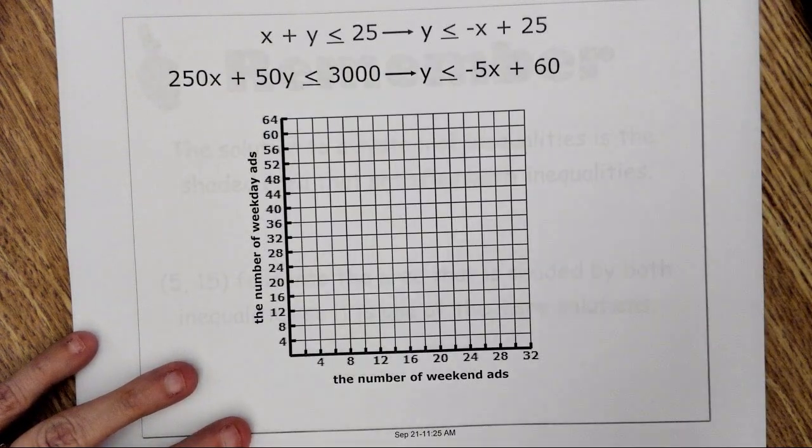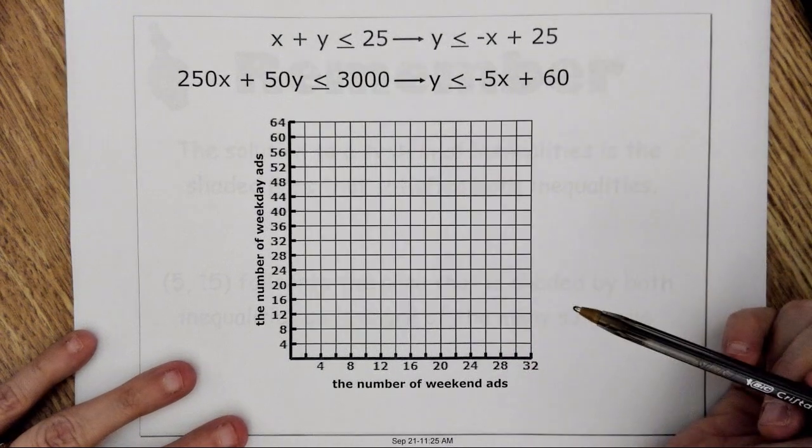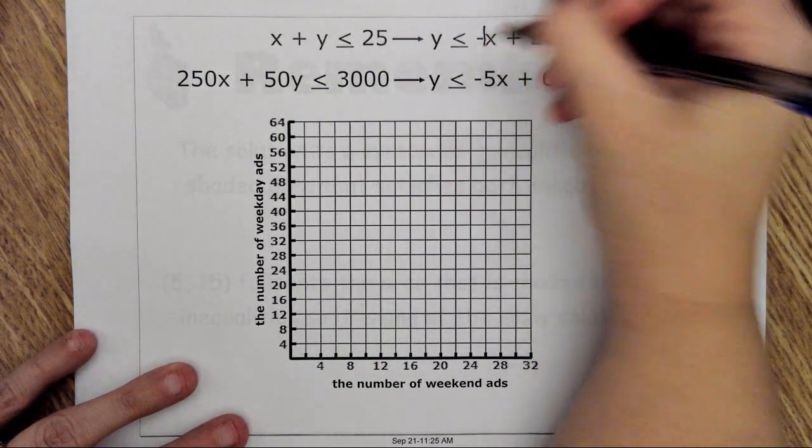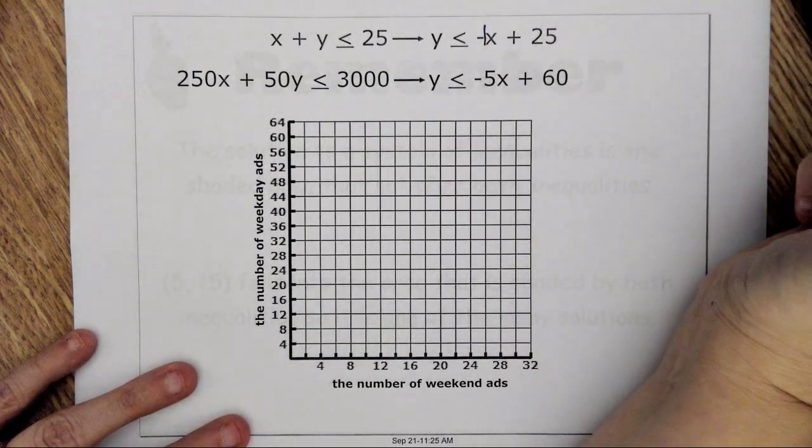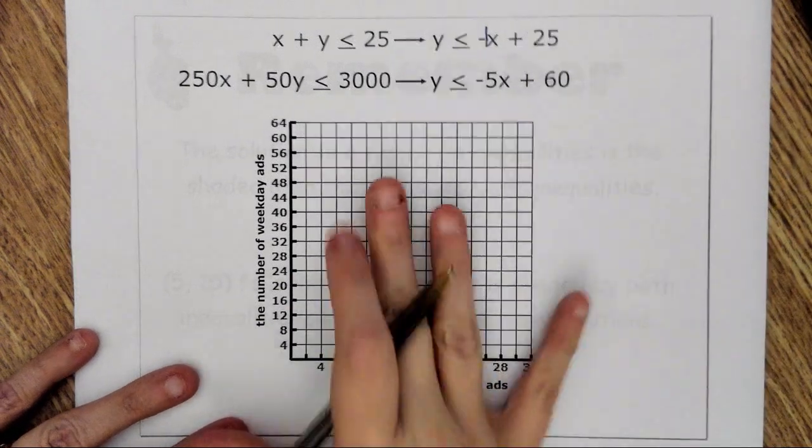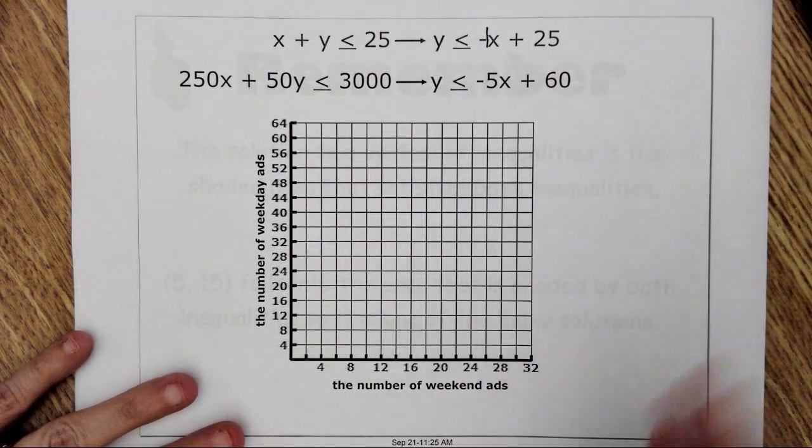Now that I've got them written in slope-intercept form, and I'm going to put my little 1 there because you know I like to have my slope in rise over run format. I need to have a number. We're going to graph these, and we're going to see what they have in common.